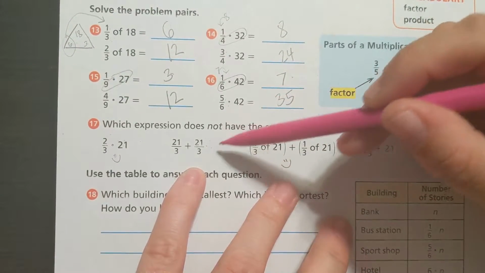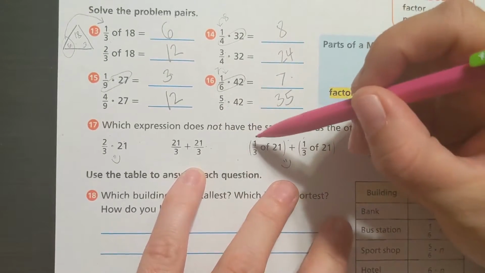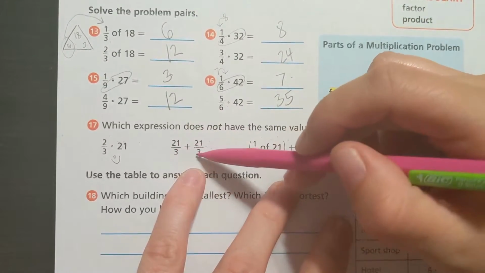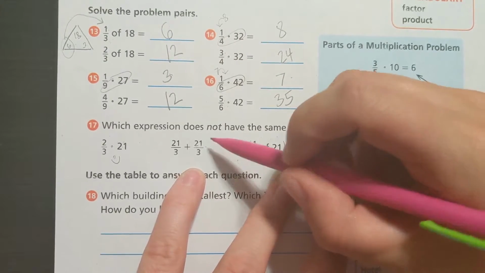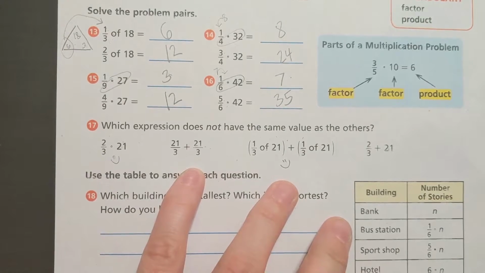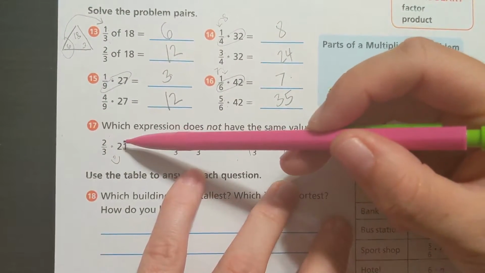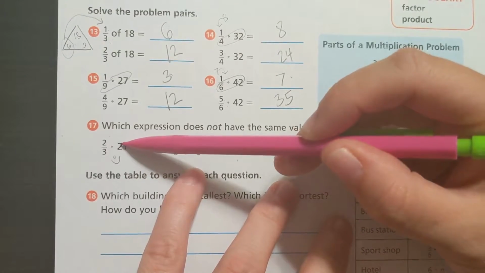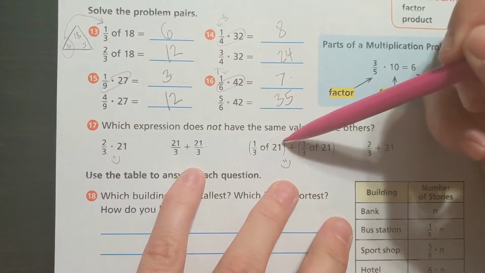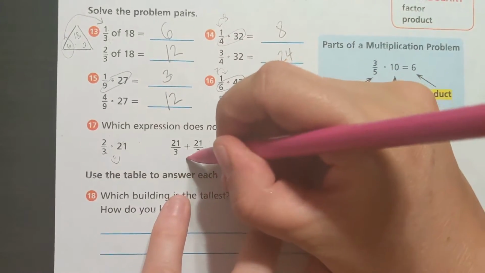21/3 plus 21/3. Do you know what that would be? Think about it. You keep the denominator the same, thirds, and 21 and 21 make 42. 42/3, and then you would simplify all of it. But just think about it right here. 21/3 plus 21/3 is the same as this. So that one is the same.